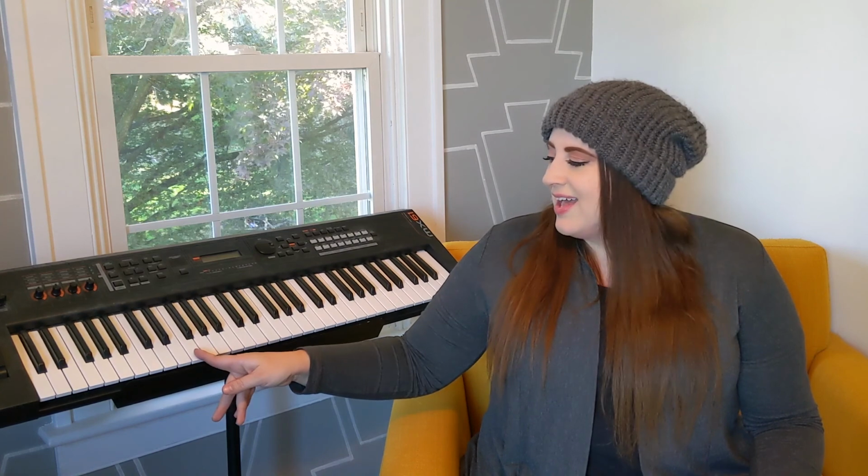So with that being said, we can know that in the key of C, 1 is a C chord every time. 5 is a G chord every time. 4 is an F chord every time. And so we can actually label the chords by the scale degrees of that key.